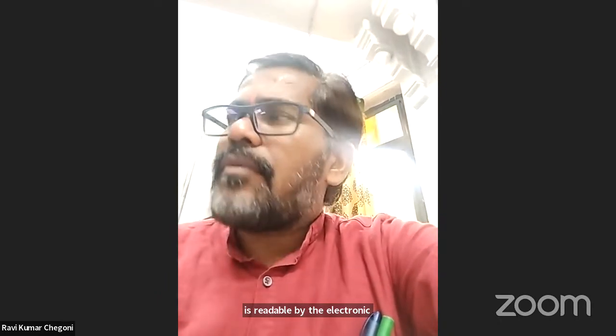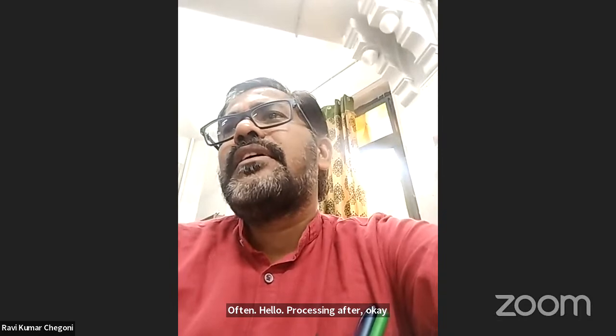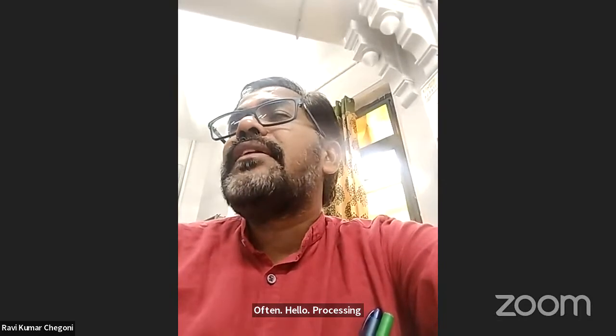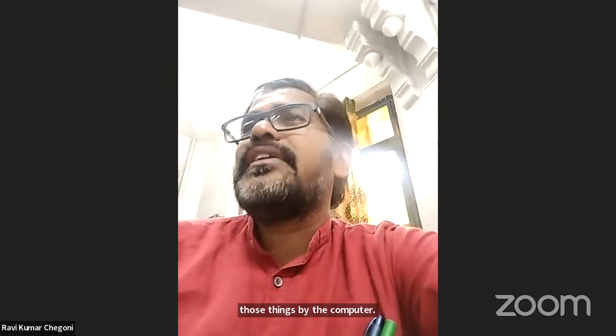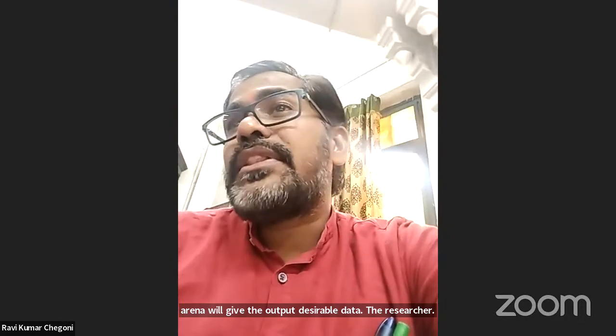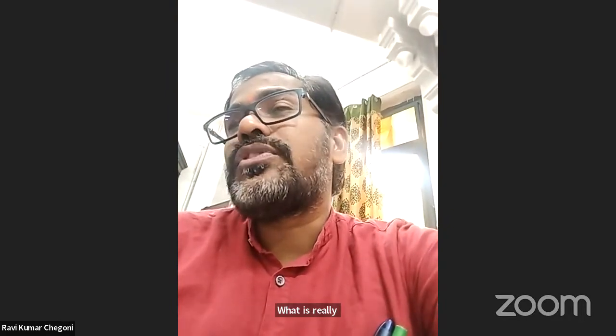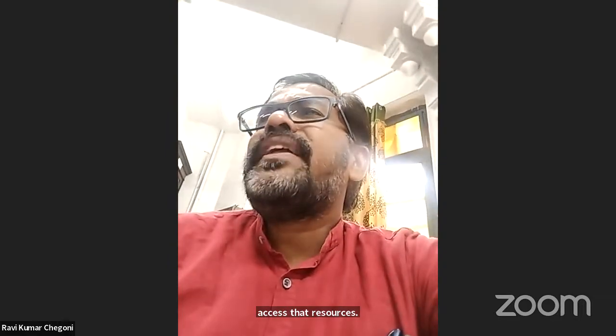After processing and analysis, the computer will present or give the desirable output data. Desired means what the researcher really requires. Otherwise, without a computer also we can access the results. How are we going to do this? By the manual method we are going to get the data.